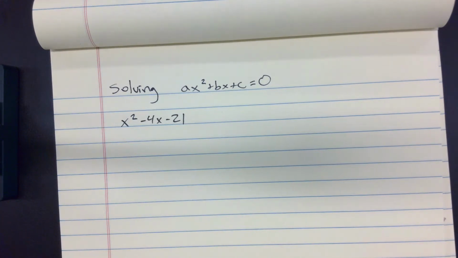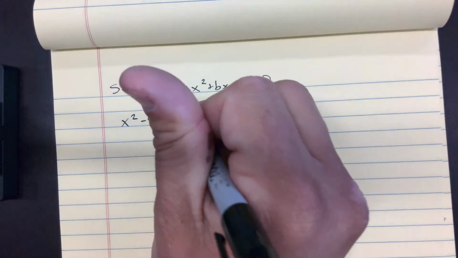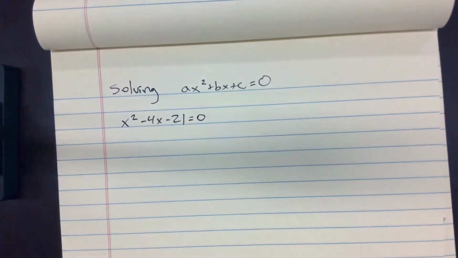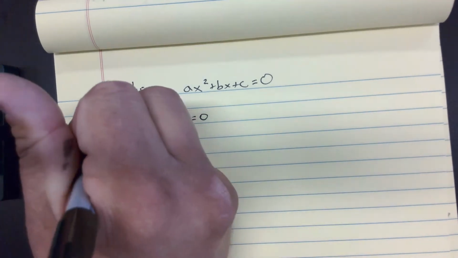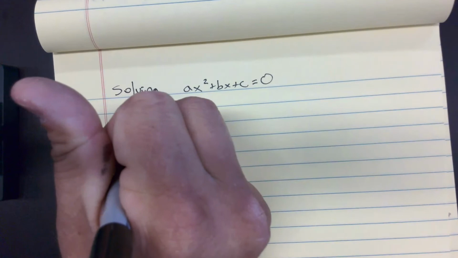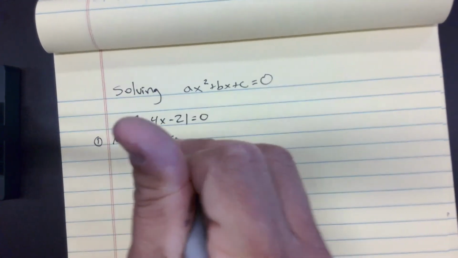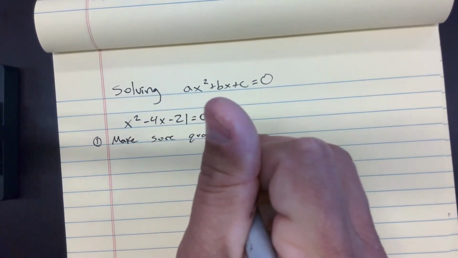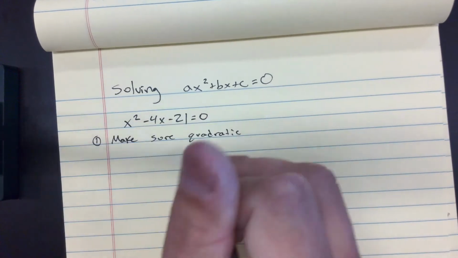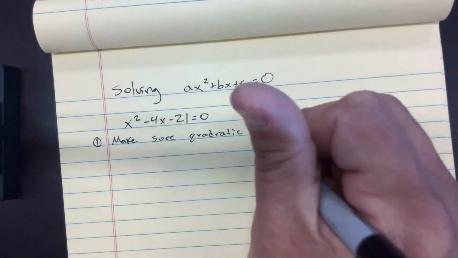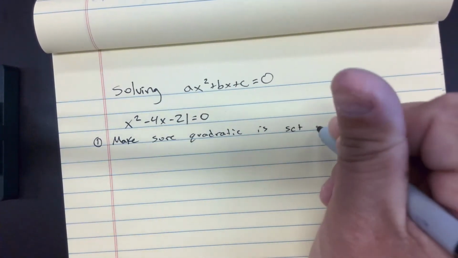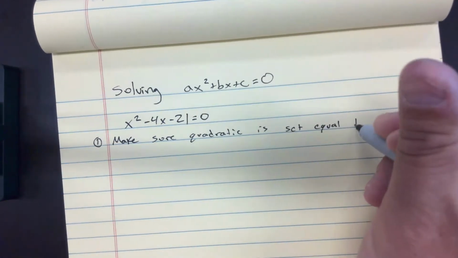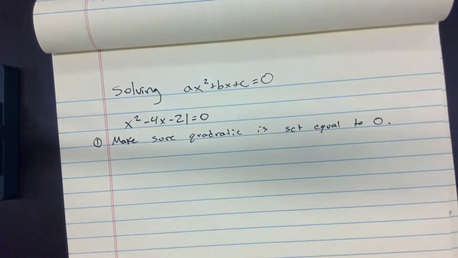And it's equal to 0. Okay, step number 1. Make sure the quadratic, which is x squared minus 4x minus 21, is set equal to 0.